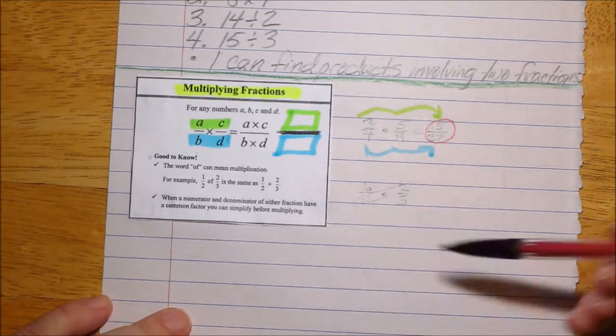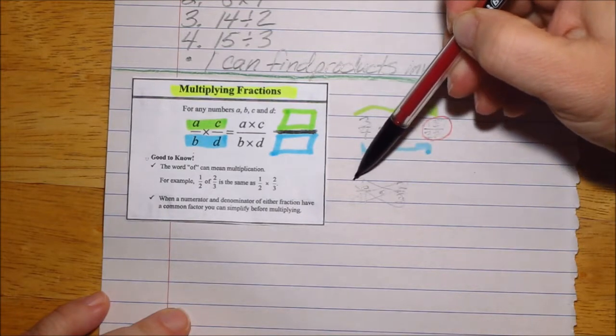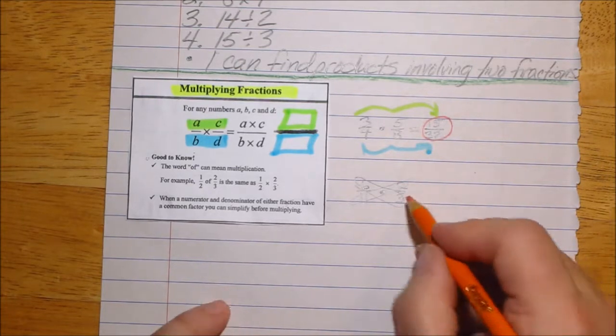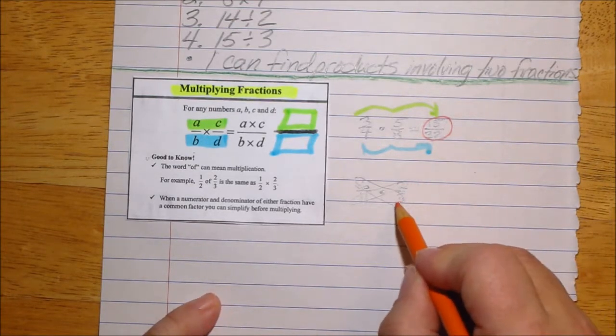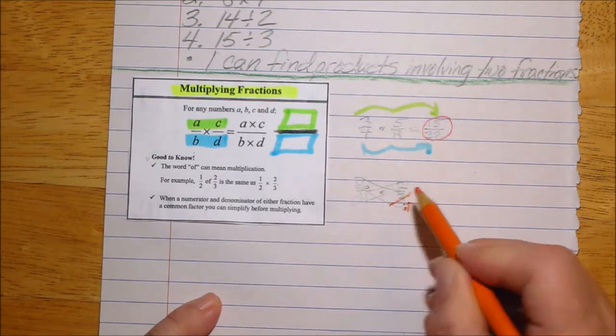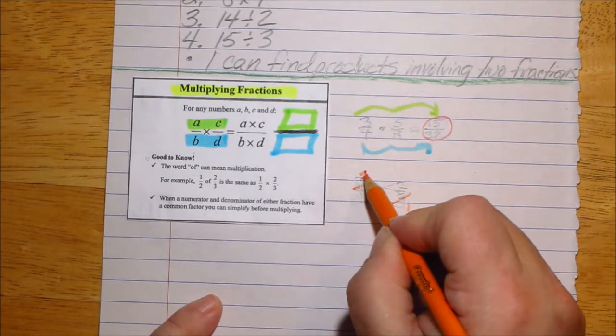And no, there isn't. But if I look at the 6 and the 3, if that was a fraction, could I simplify that? And yes, I can. And so with my orange pencil, I'm going to cross reduce these. That means that 3 can go into itself 1 time, and 3 can go into 6 2 times.